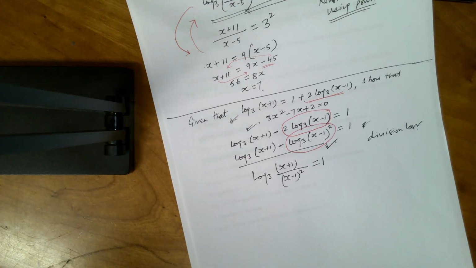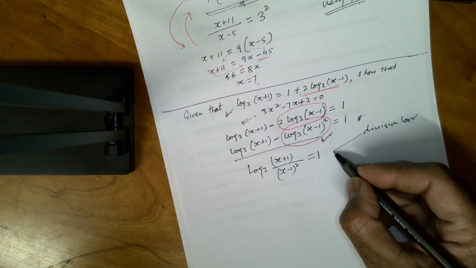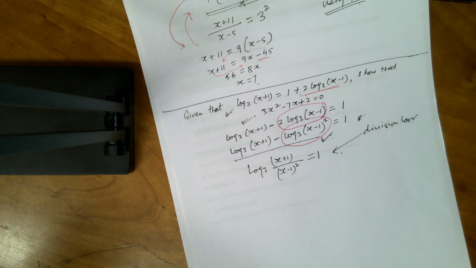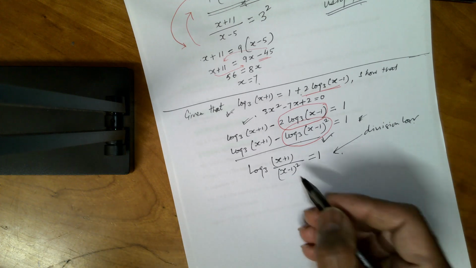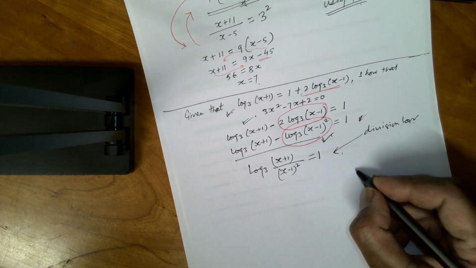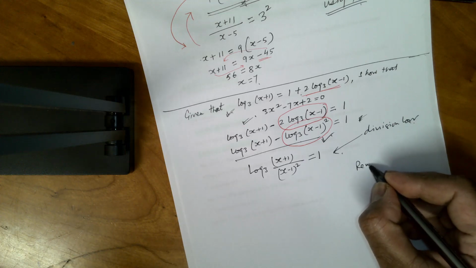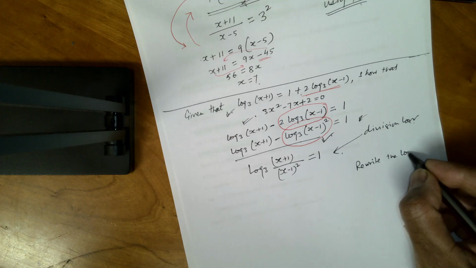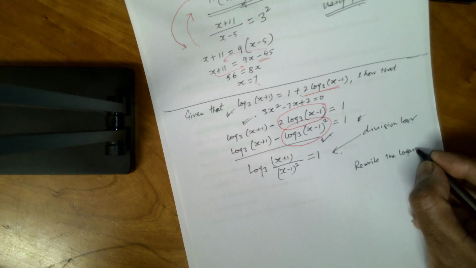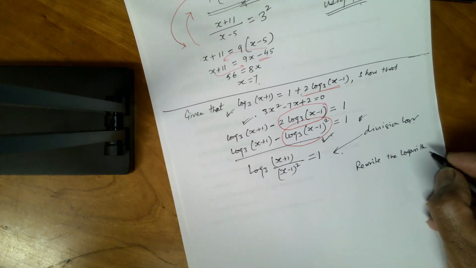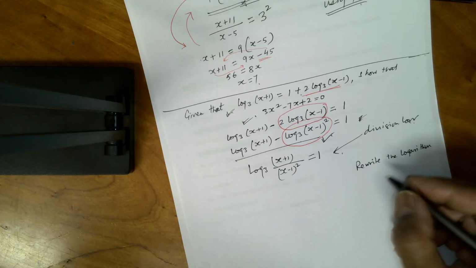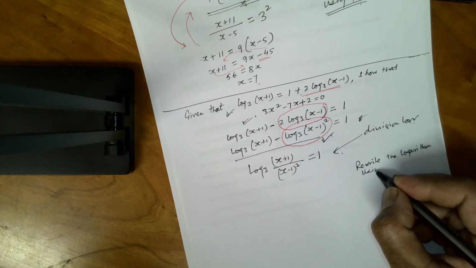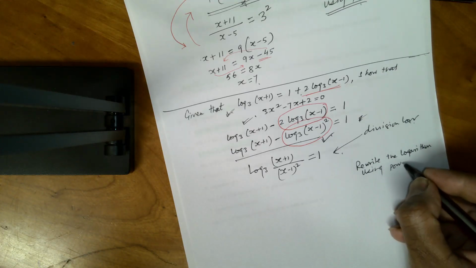Once we do this, once we got that by using the division law, then we rewrite the logarithm using powers. So I write down here for you, rewrite the logarithm using powers.